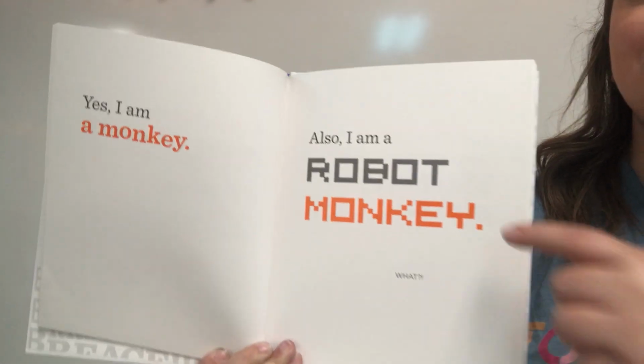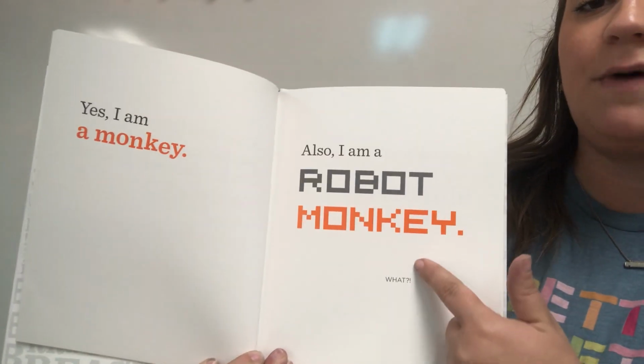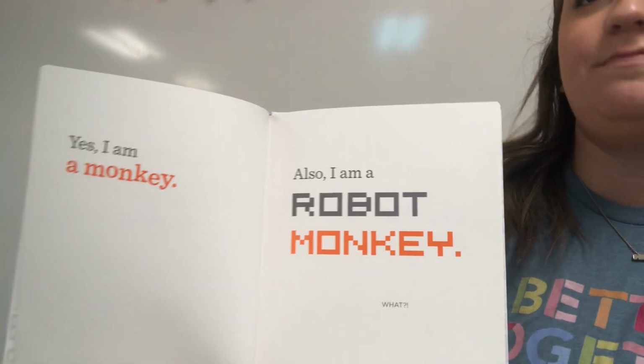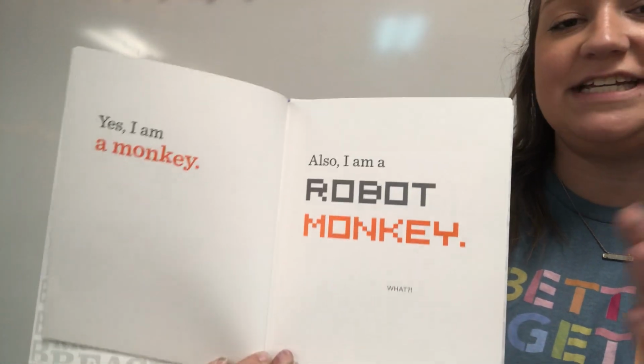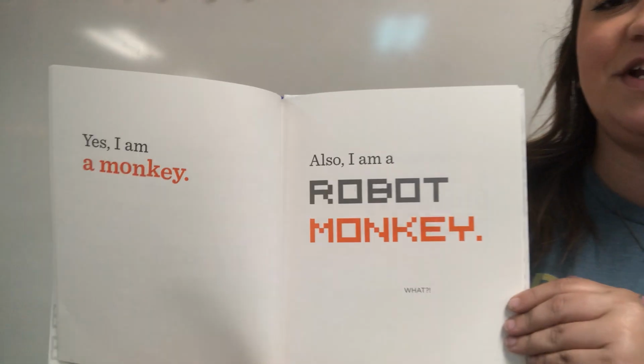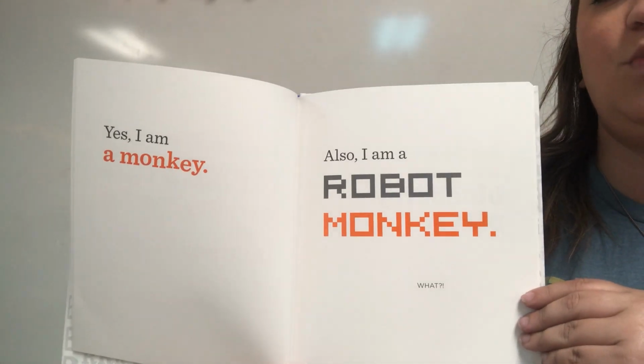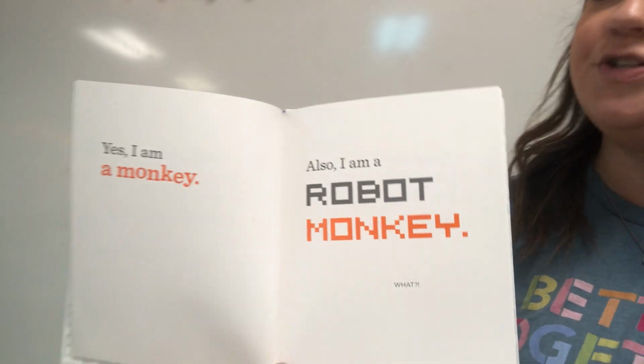What? So now whenever I said robot monkey, I pictured myself. I even kind of did the hand motions, the robot hand motions, but as a monkey, which is a pretty silly image in my mind.